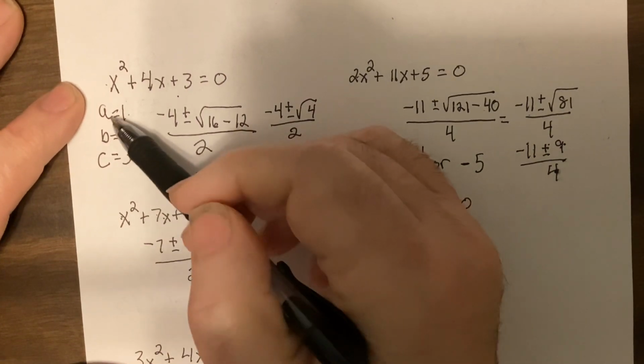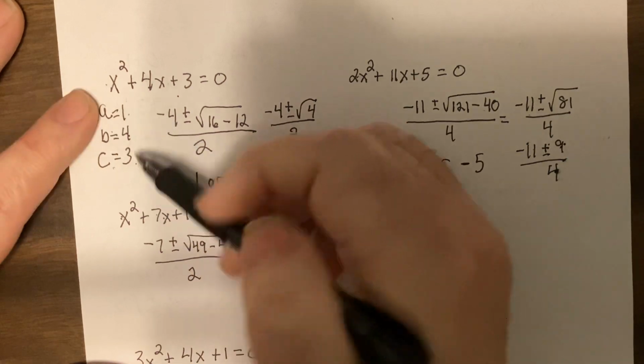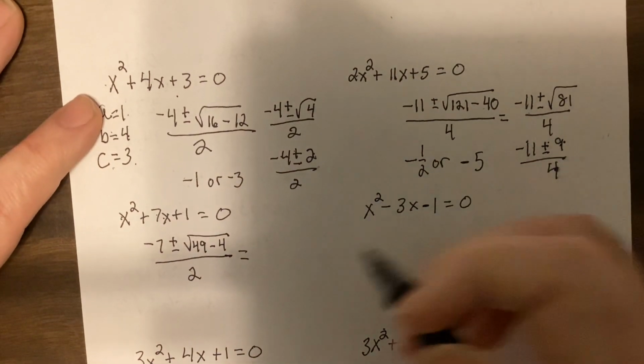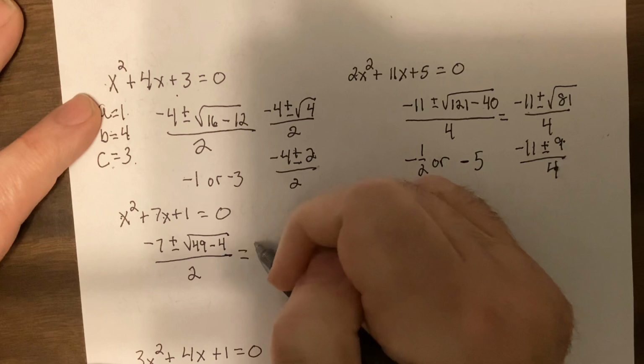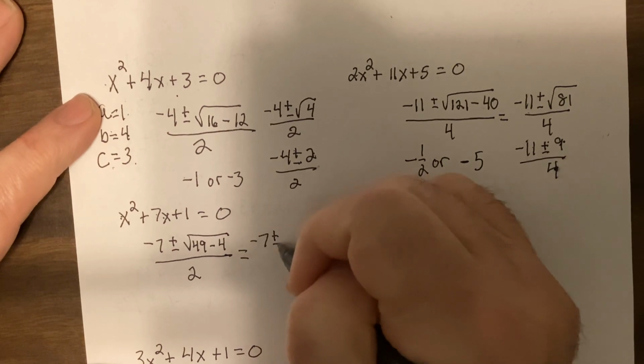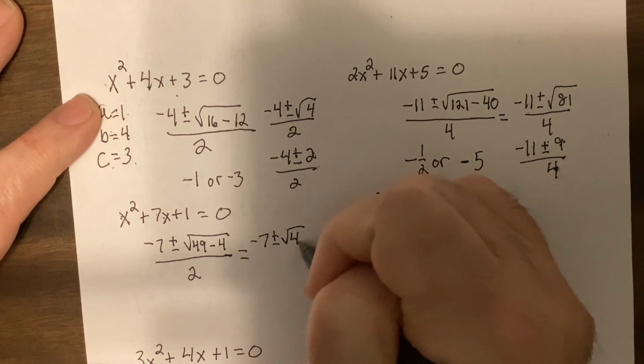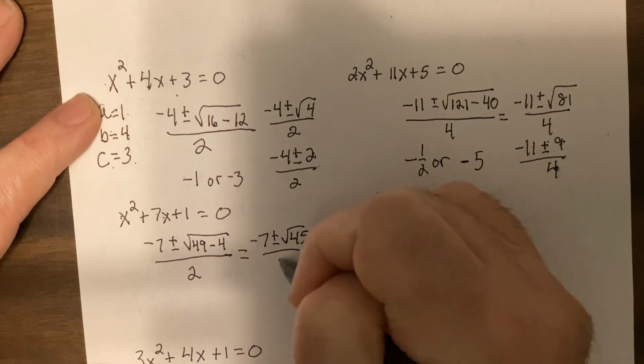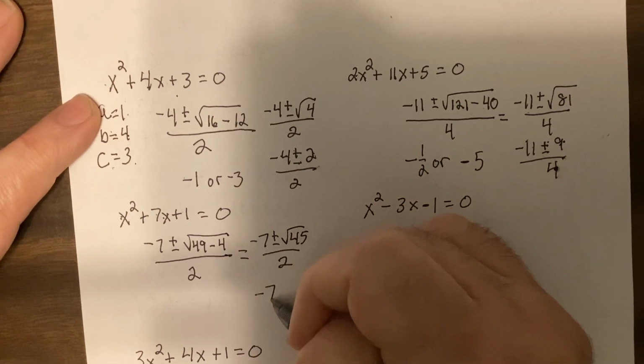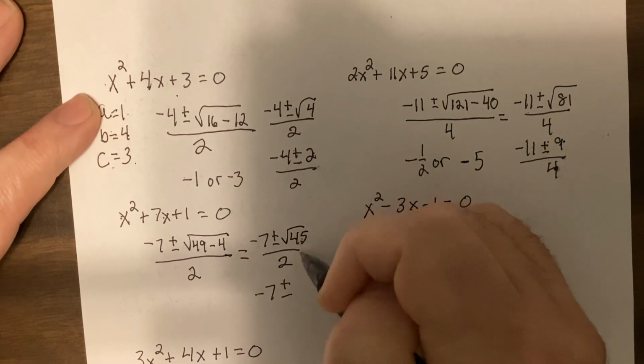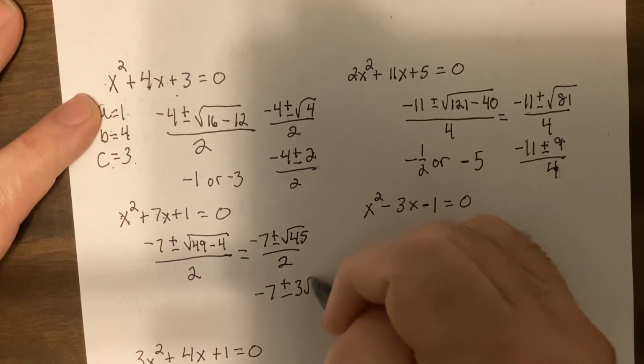Now, if you want to write your ABC down, some people find that easier. So this would be negative 7 plus or minus square root of 45 over 2. So it'd be negative 7 plus or minus the square root of 45, and 45 is 9 times 5.